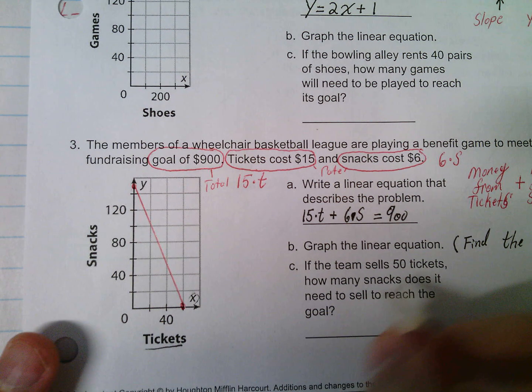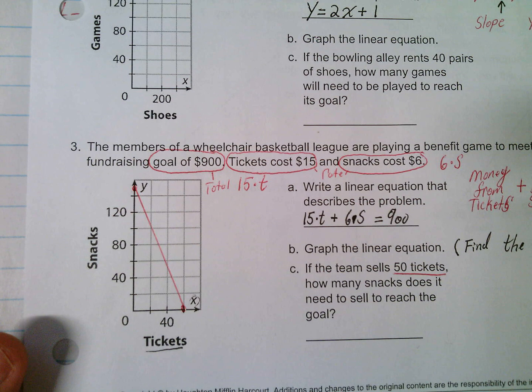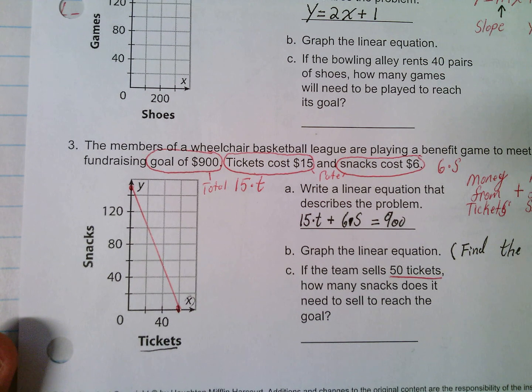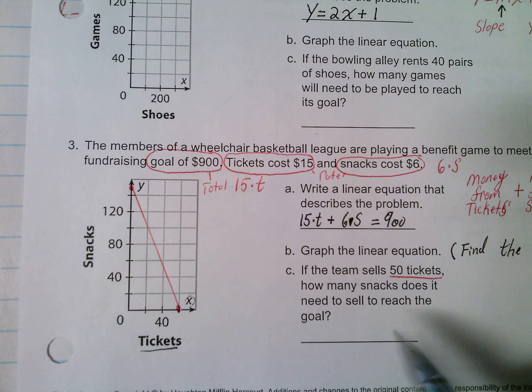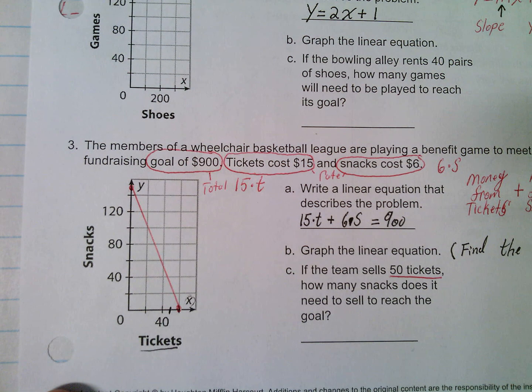It says, if the team sells 50 tickets, so they don't reach their goal of 60 tickets, how many snacks does it need to sell? So I can use this graph, but again, this graph might not be perfect. So it looks like 50 could be somewhere in here. Maybe that's not perfect, but we would need to guess.